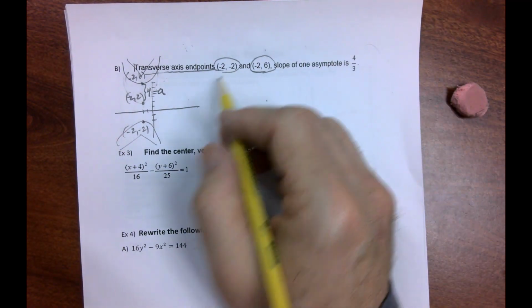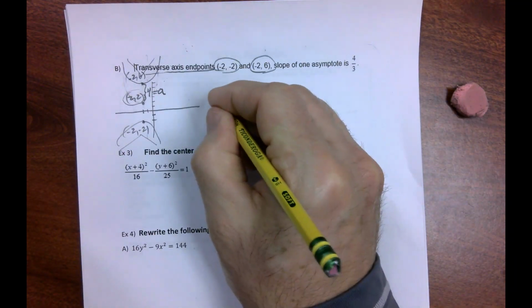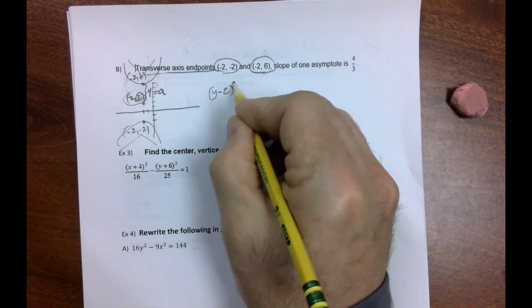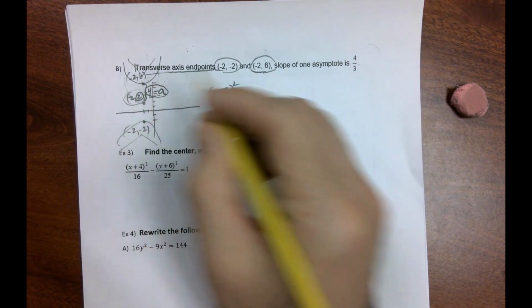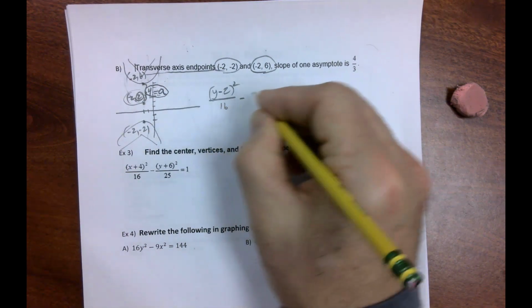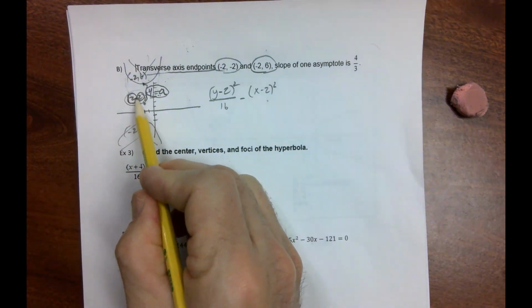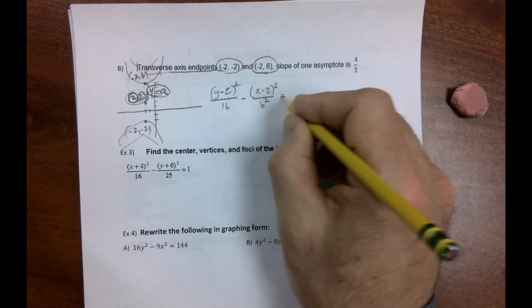So we can get started. Here's my center. I know it's Pac-Man going up and down, so I know it's going to be y. Here's my y shift, y -2 squared over a squared, which we can decipher from that little drawing. So that's 16 minus x minus 2, because that's our x shift from our center, over b squared. Not sure what that is yet.